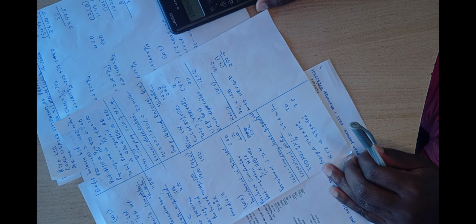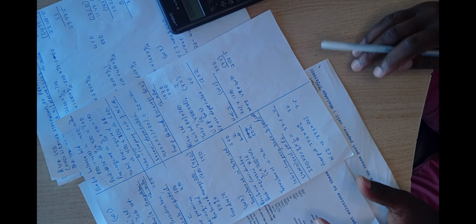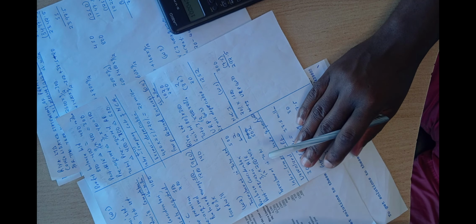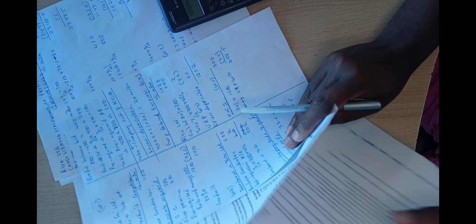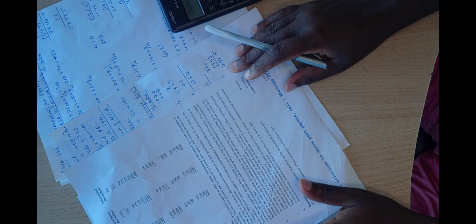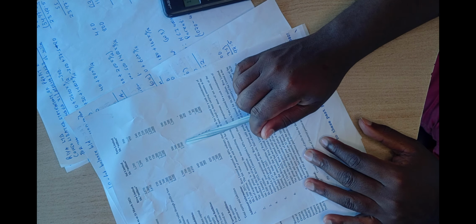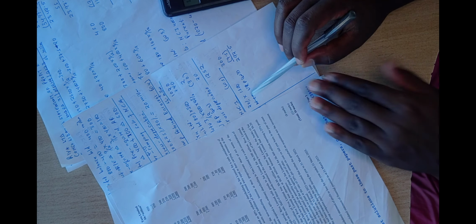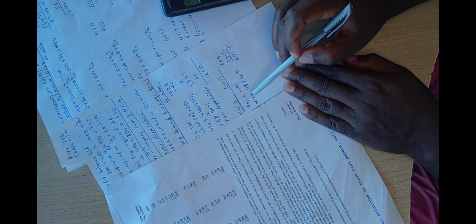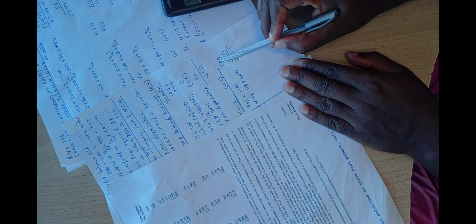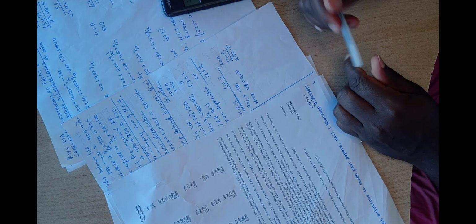Then lastly, the last working I did was the non-controlling interest. In any case where you are not given the fair value of non-controlling interest, just get the total equity of the subsidiary company. In this case, the total equity was 1.5 billion, or 1500. Then I get the percentage of non-controlling interest, which was 20% of 1500. I got 300.